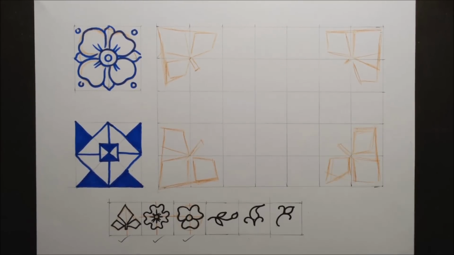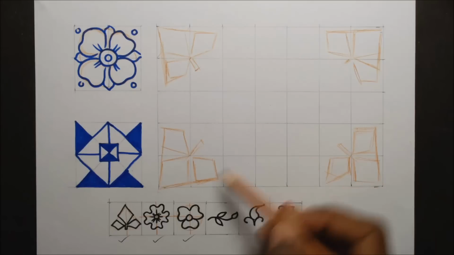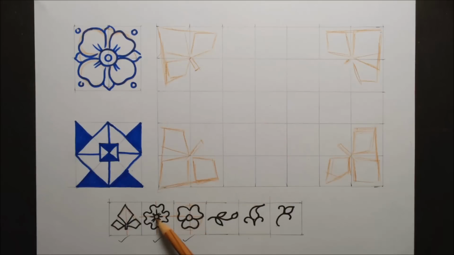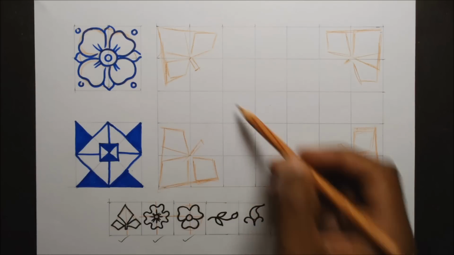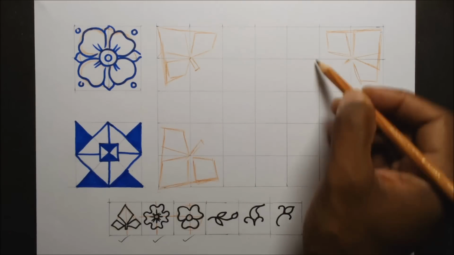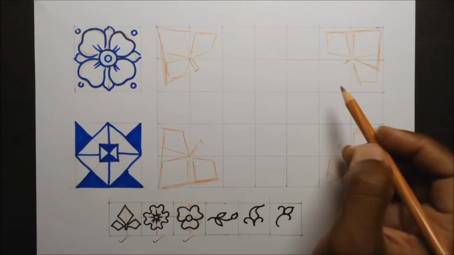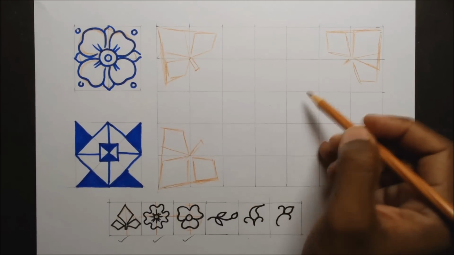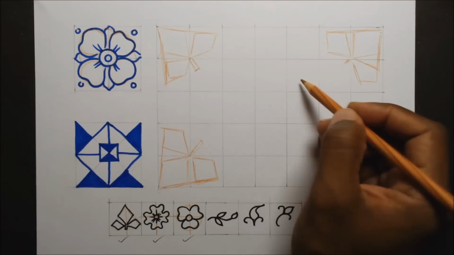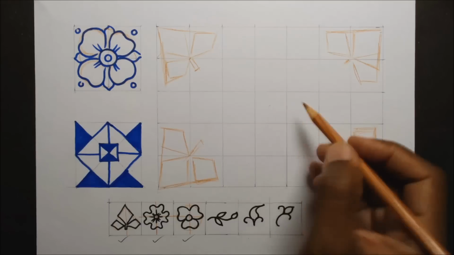Right. Now in the center portion I have to take another, we have to use 3 motifs here. I've taken this element to make it the center portion, into this 3, 6, 9 square. Okay, I'm making it a little bigger. If you wanted, you can go for it. Each and every grid also you can make a pattern. That is up to you.